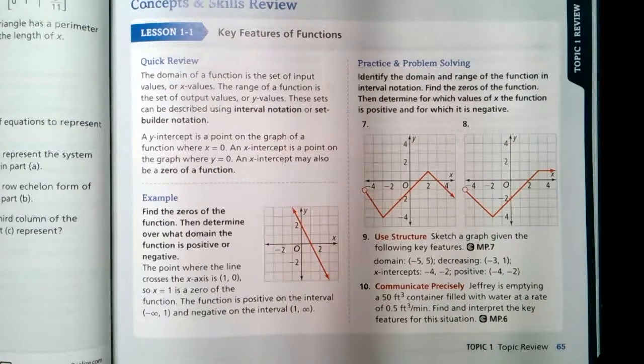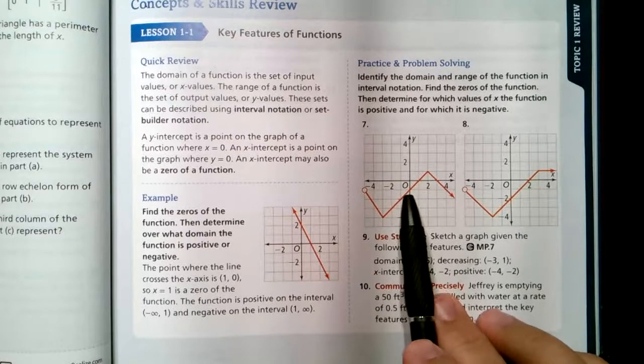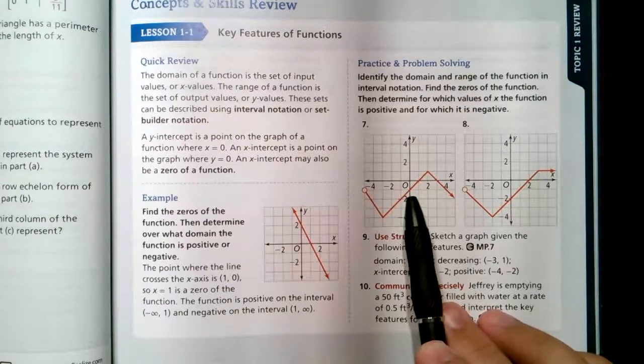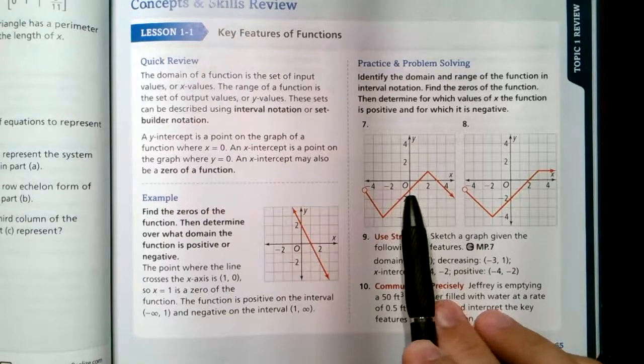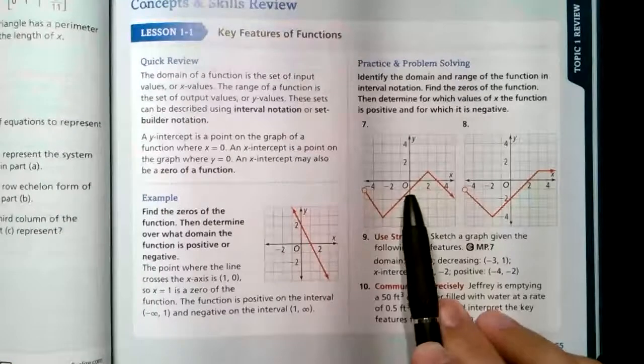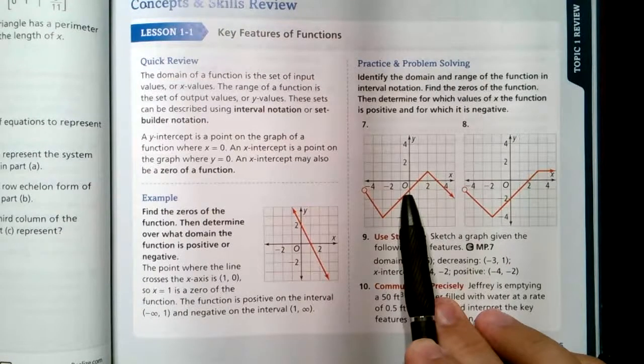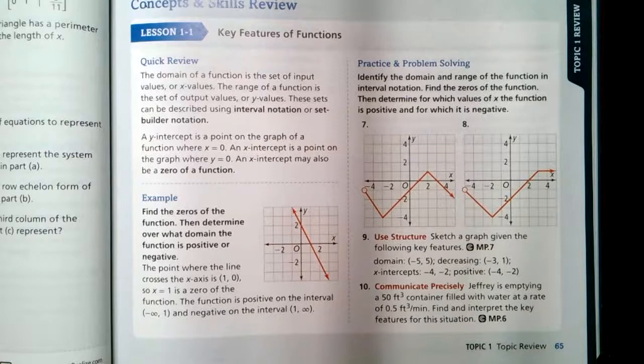And then the y-intercept is just wherever your function crosses the y-axis. So with number 7, you can see it crosses the y-axis at -1. Same thing with the x-intercepts, I can refer to this y-intercept as y equals -1 or (0, -1) as a point. I think other than that, those are pretty much the highlights of what they were talking about in this section.